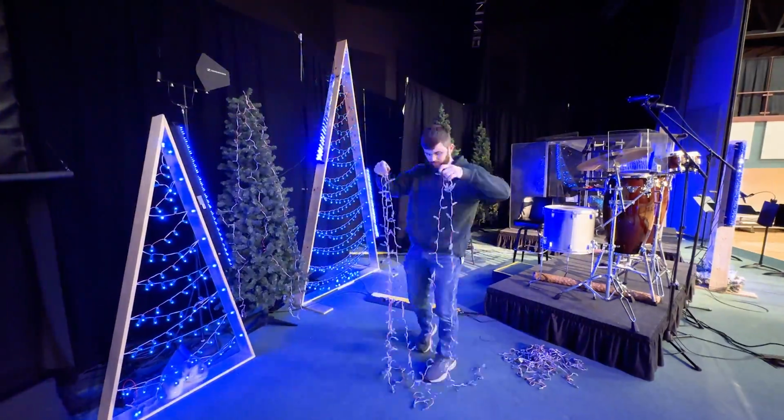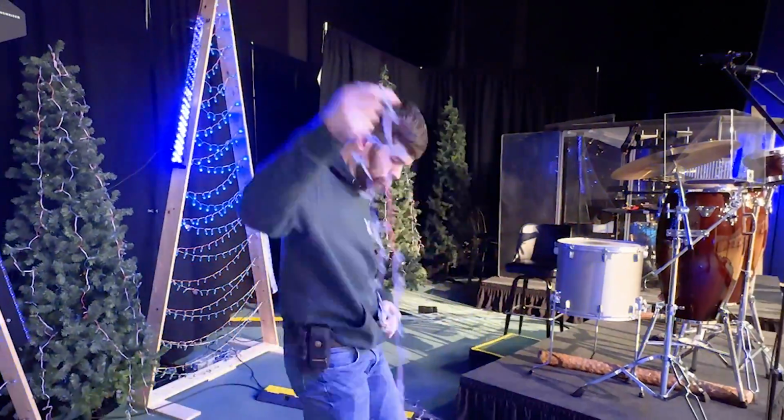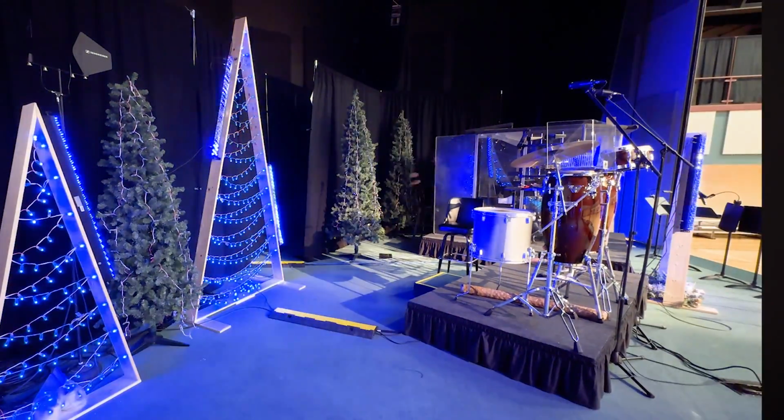I originally hung the strips vertically on the green trees, but people didn't like the look of this and I agreed, so I eventually rewrapped them horizontally.